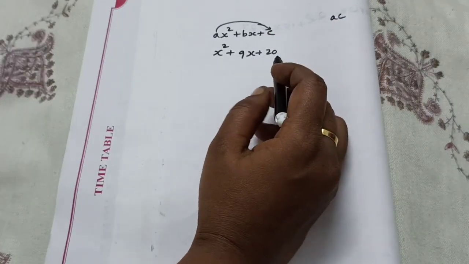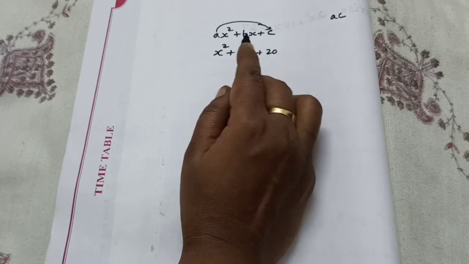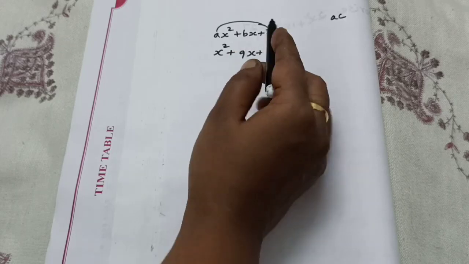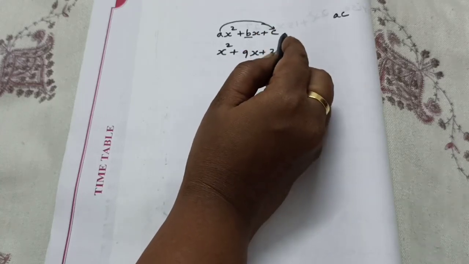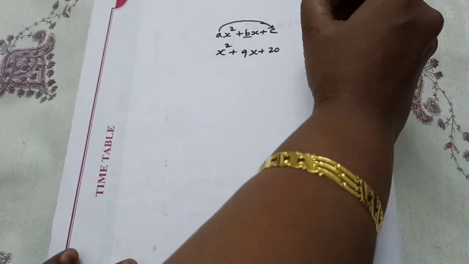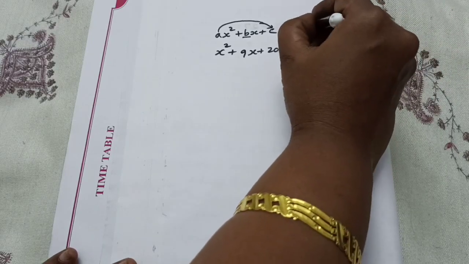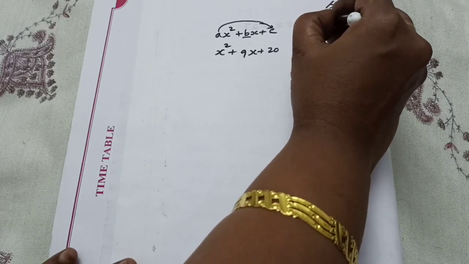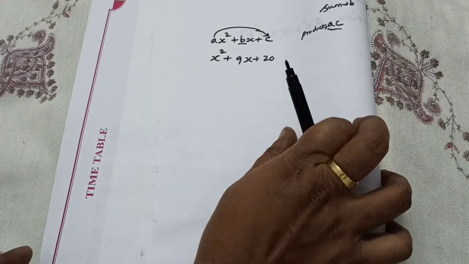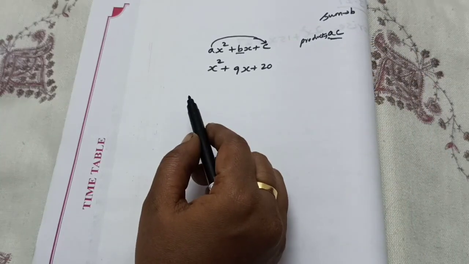Then afterwards split this AC into 2 factors. Then find two numbers whose sum is B and whose product is AC. Sum is B, product is AC. Have you understood? Sum B, then product AC.